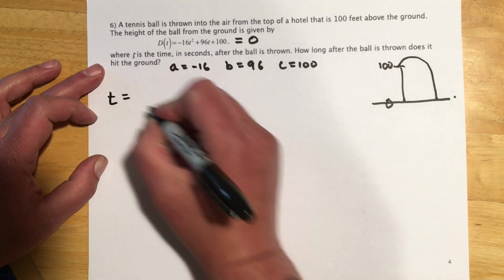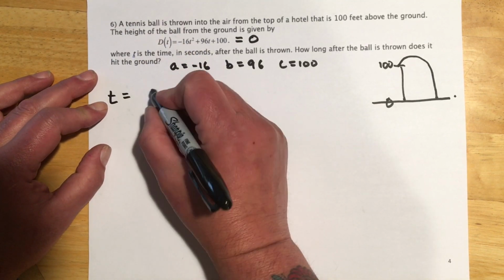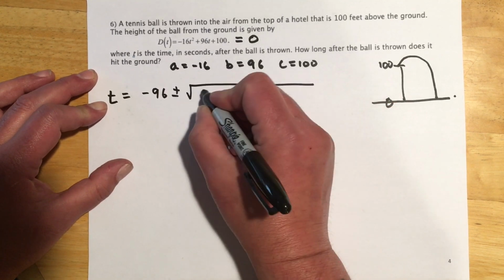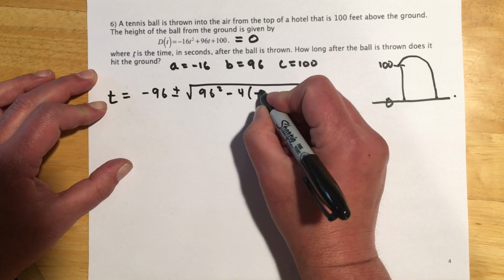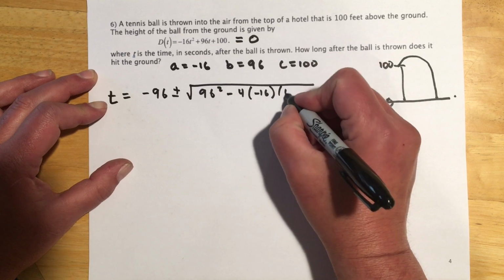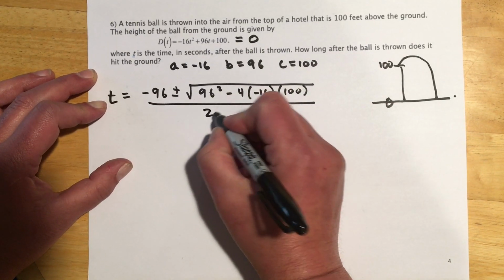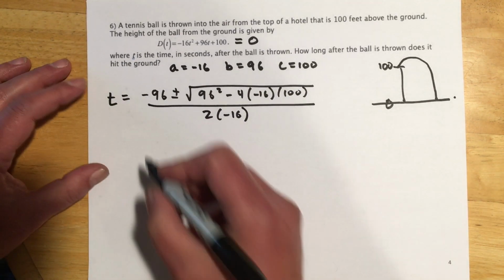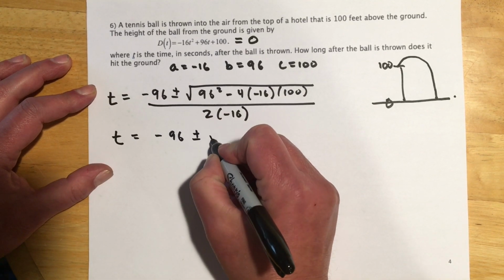So we're going to have t equals, and I'm writing t instead of x because the variable this time is time. Negative b, so negative 96 plus or minus the square root of 96 squared minus 4, and then a is negative 16, and for ac, c is 100. And that is all over 2a. And now we just have to do the math. So t equals negative 96 plus or minus.